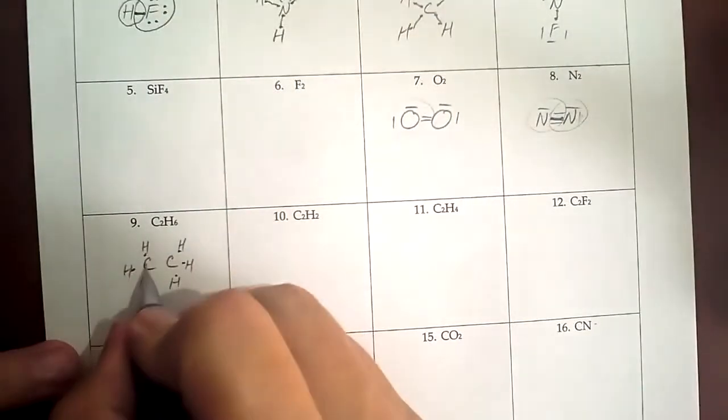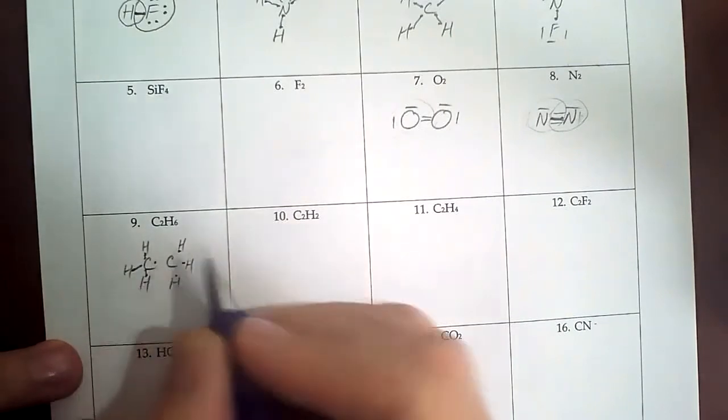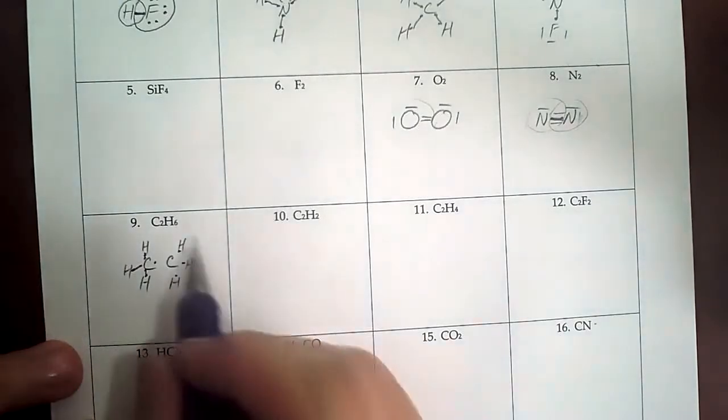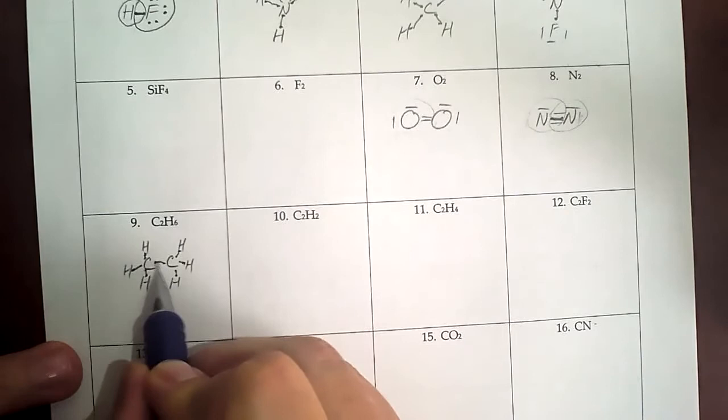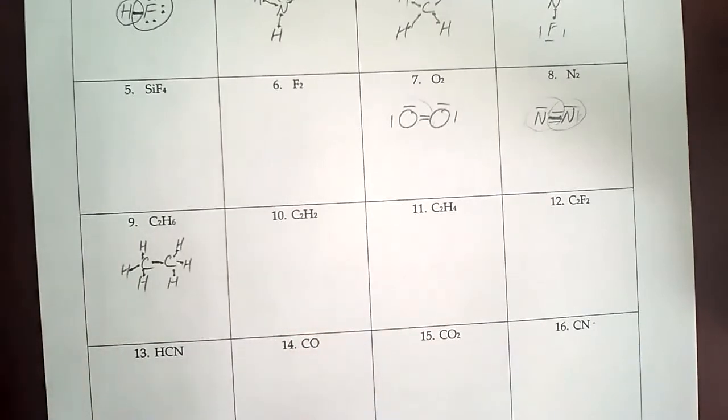So I'm going to take 4 for this one, and I bet I have to complete these bonds. 1, 2, 3, and a 4th one. I bet that has to be aimed at that other carbon. And 1, 2, 3, and 4, and I get a bond there. And the H's think they own the bond, so they are satisfied at 2 valence. And the carbons think they own all the bonds they're touching, so they're satisfied at 8 valence.